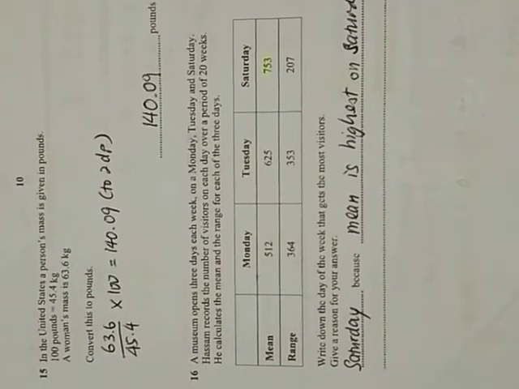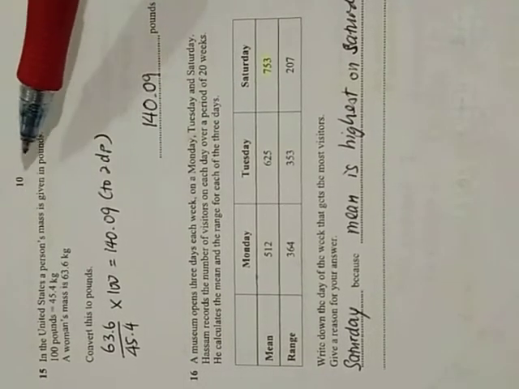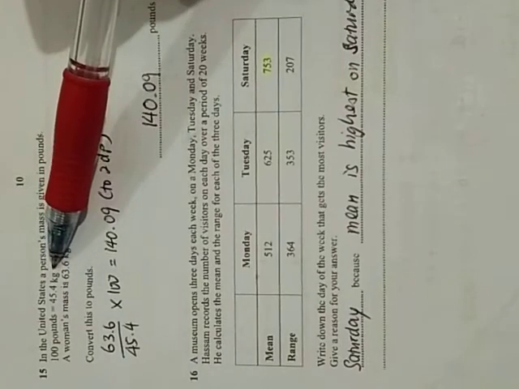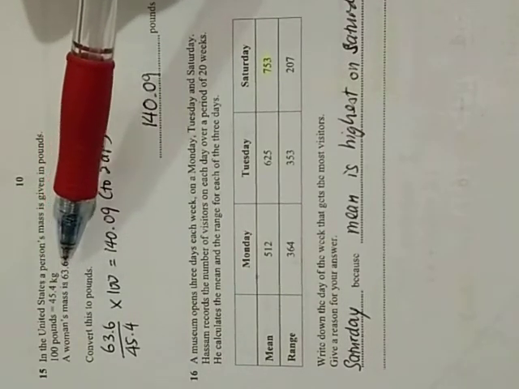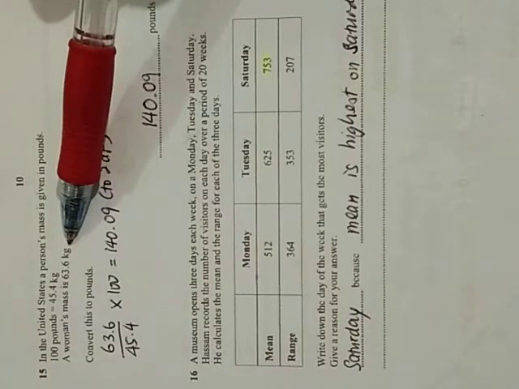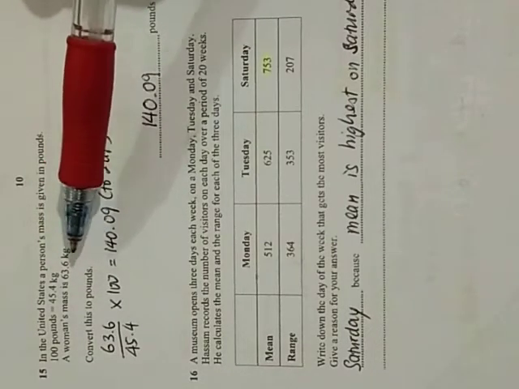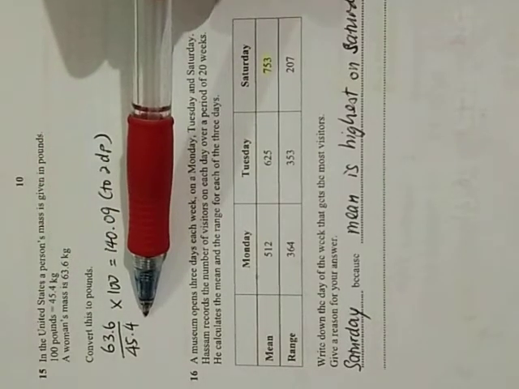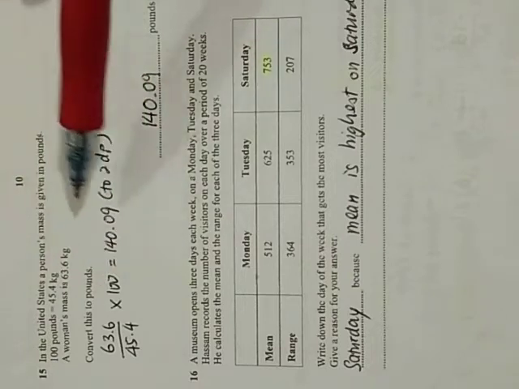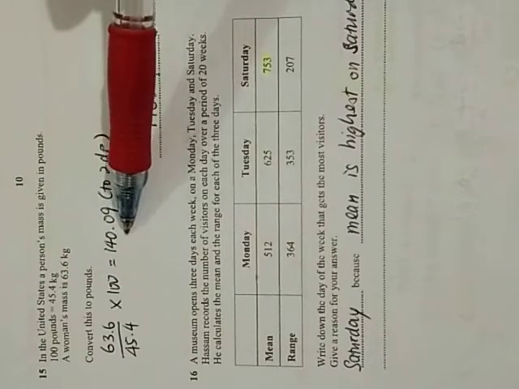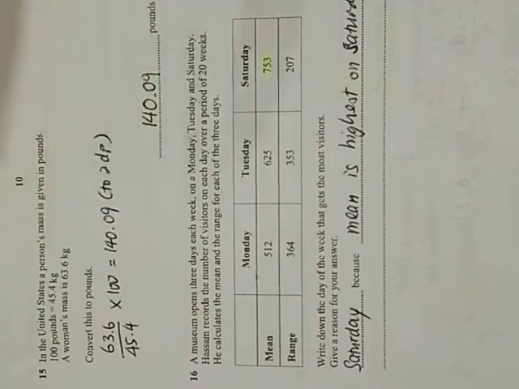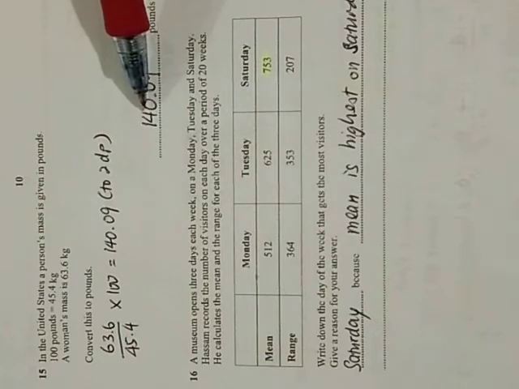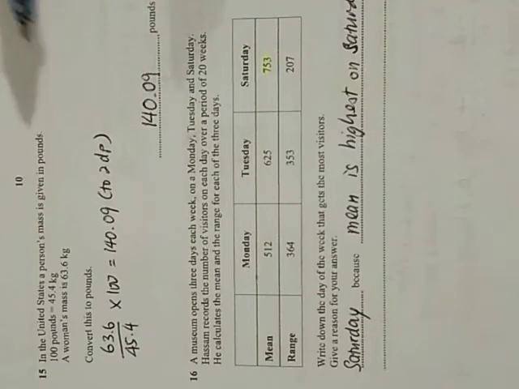Now, question 15. In the United States, a person's mass is given in pounds. So 100 pounds is equal to 45.4 kilograms. A woman's mass is 63.6 kilograms. Now convert this to pounds. So it's 63.6 divided by 45.4 times 100, and you should get 140.088. Rounding to 2 decimal places, it is 140.09. All right.